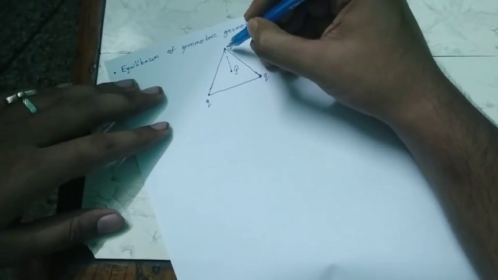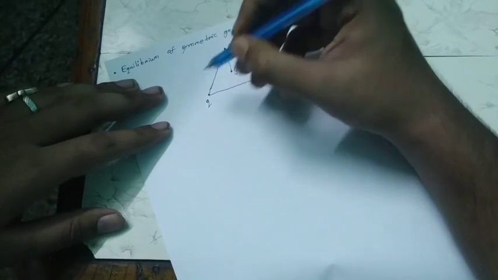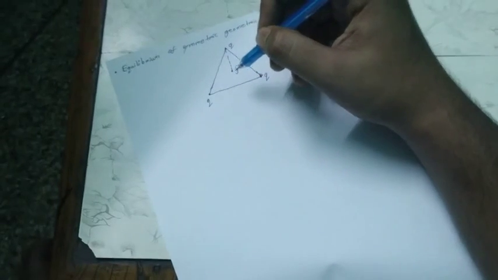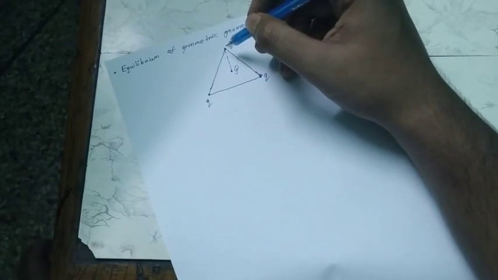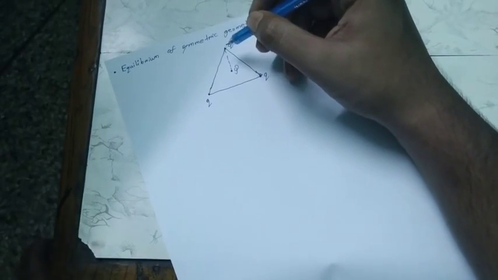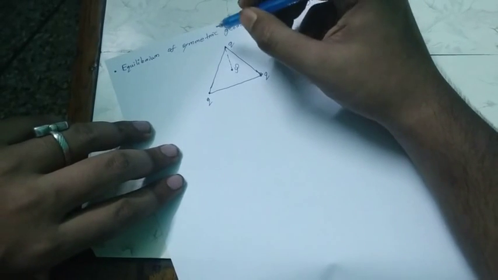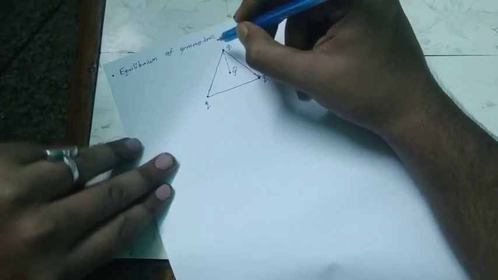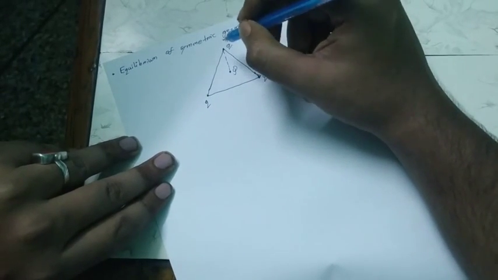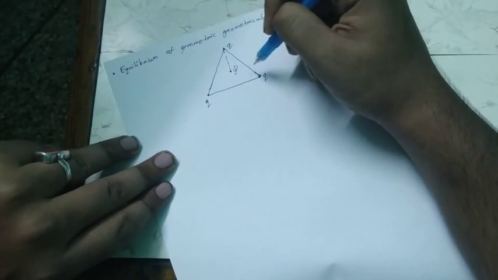Static equilibrium is a condition in which the net force on any particle in a system is zero. So the net force on this charge due to all the other charges must be zero. I will write down all the forces first, and draw their vectors.